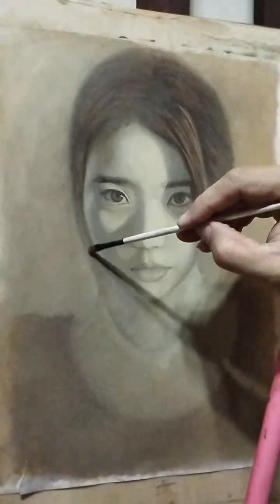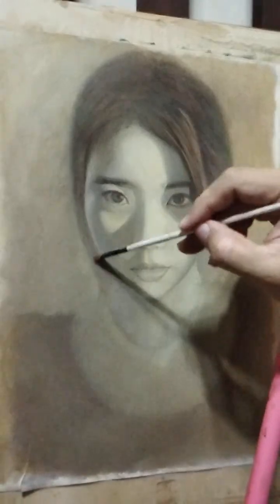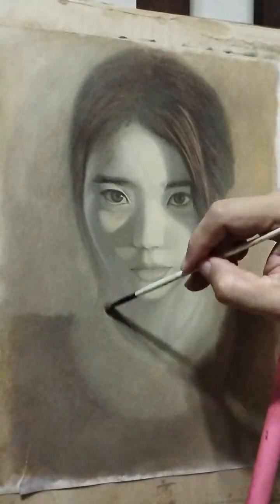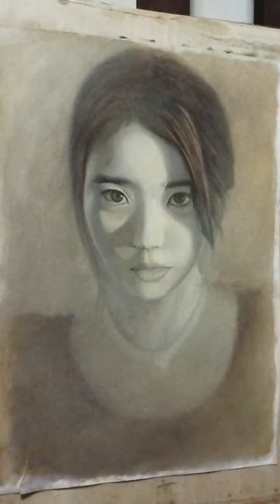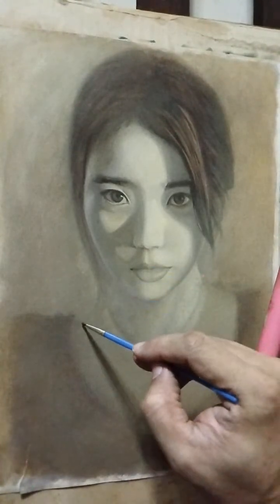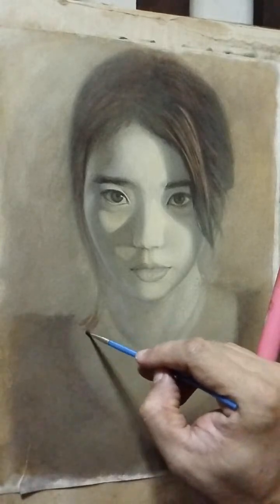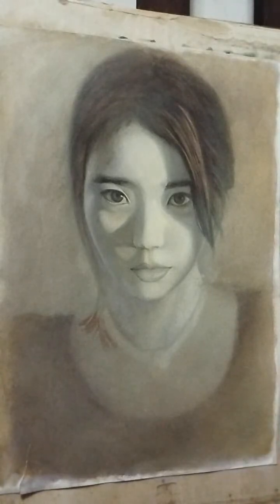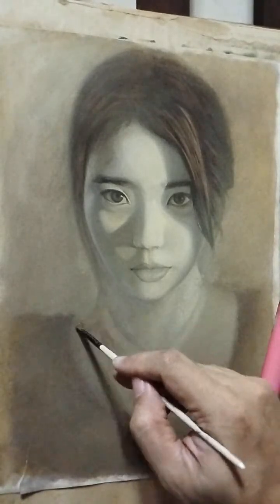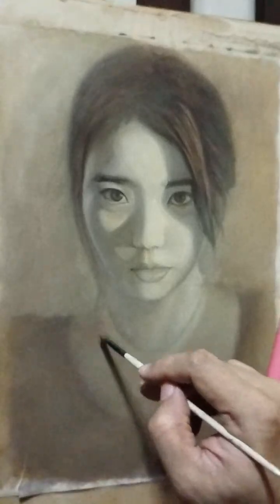Because if the shadow is warm everywhere, it kind of looks weird. But we'll just see. So did he use less brown in certain areas? Did he use bluish brown or green in some areas?